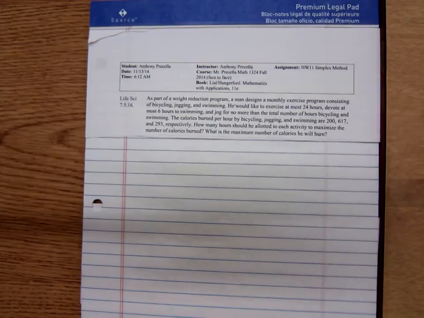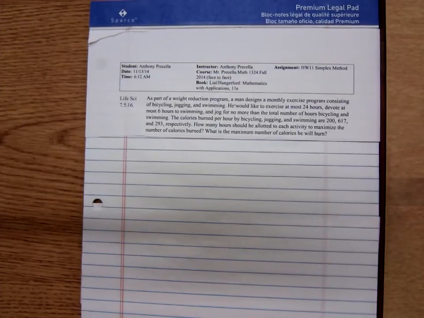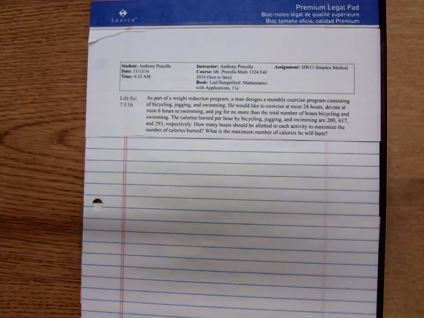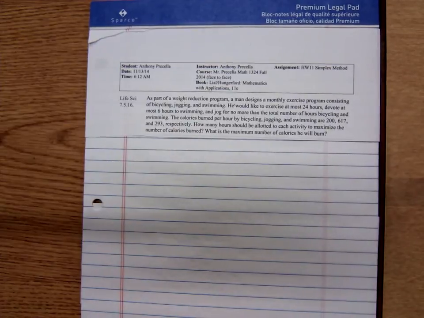As part of a weight reduction program, a man designs a monthly exercise program consisting of bicycling, jogging, and swimming. He would like to exercise at most 24 hours, devote at most 6 hours to swimming, and jog for no more than the total number of hours bicycling and swimming. Gosh, he has a lot of restrictions. I think he's not really into this exercise program if he's putting all these restrictions on it. Let me reread it. He'd like to exercise at most 24 hours.